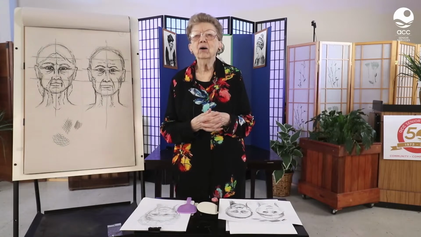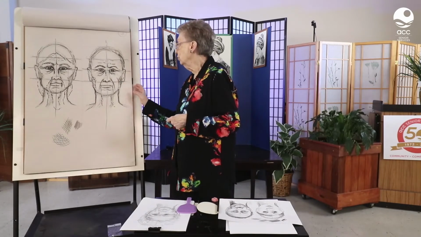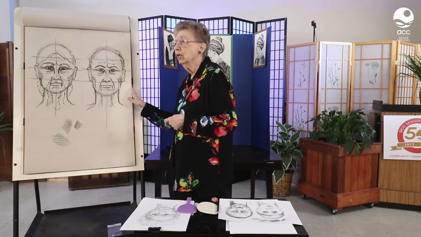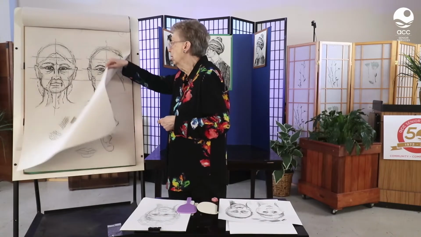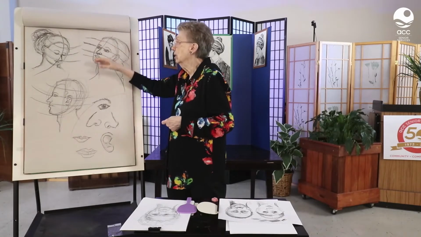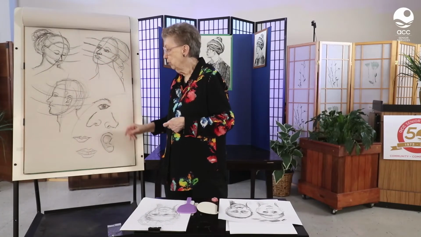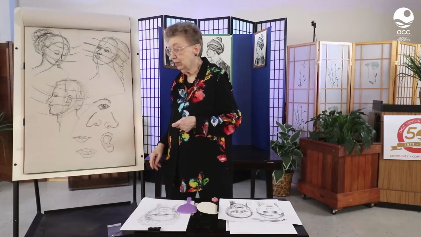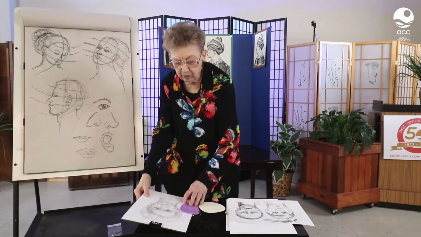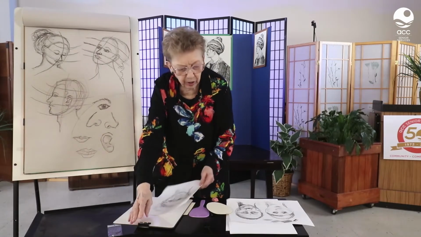All right, at this point, let me just go to the last sheet and ask you to make 2 more ovals, because I want to give you a little bit of practice in doing a 3/4 profile. It's basically the same thing. So let's just put in one more sheet.